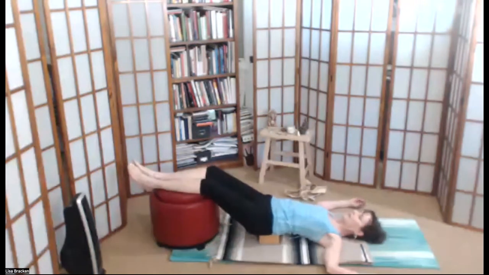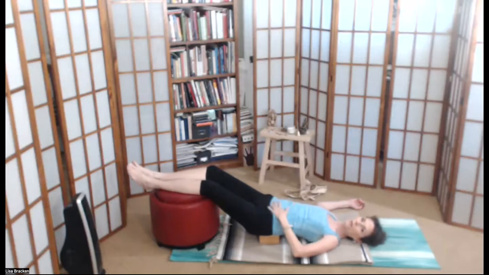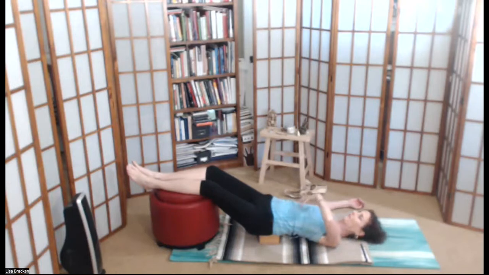So we get this nice little cascade effect of blood and lymph fluid coming from the lower extremities down into the pool of the pelvis. But it doesn't stop there. It keeps slowly cascading into the breast tissue, the armpits, the lymph nodes of our neck and throat and jaw.